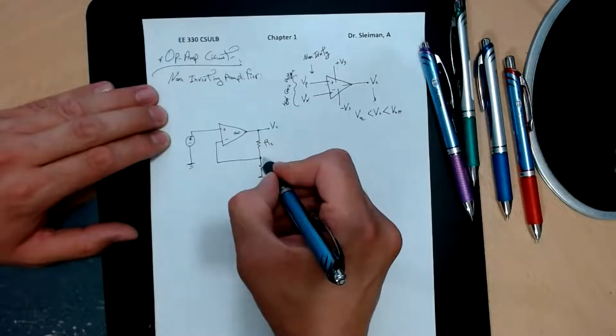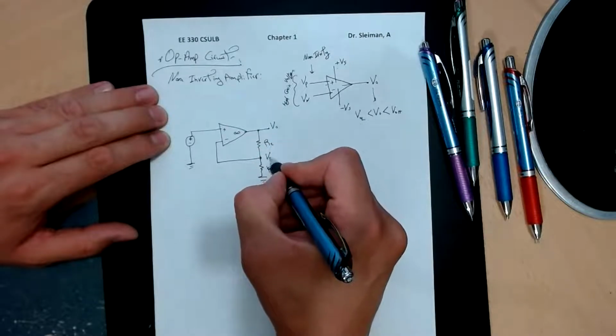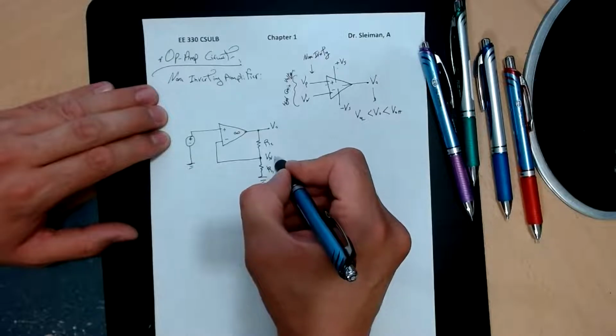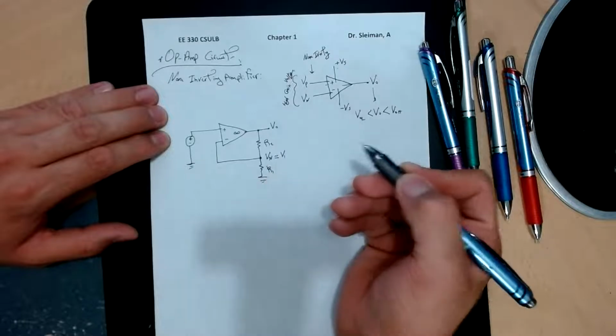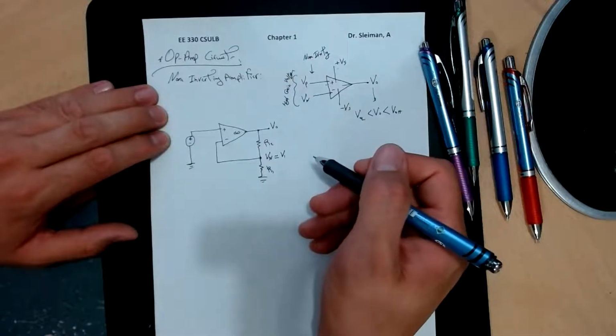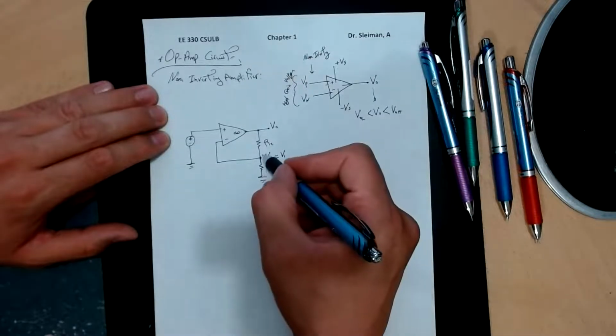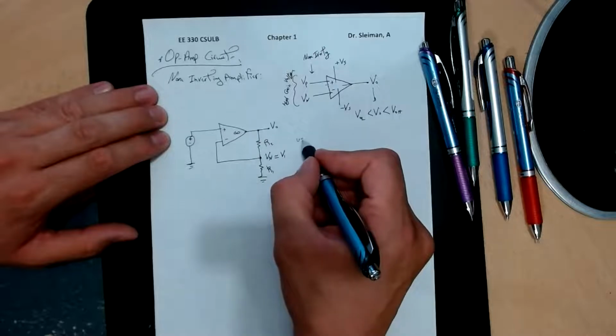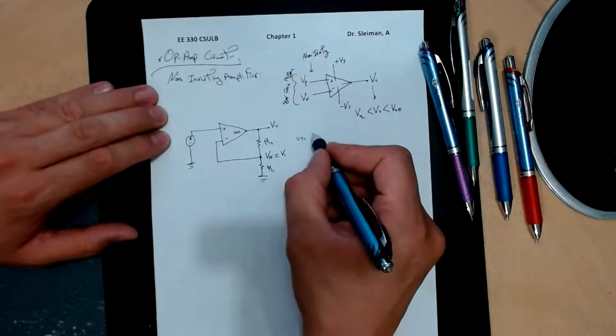So this is V0, V negative. In this case, it's V1. In order for us to get the voltage across here, we use a voltage divider.